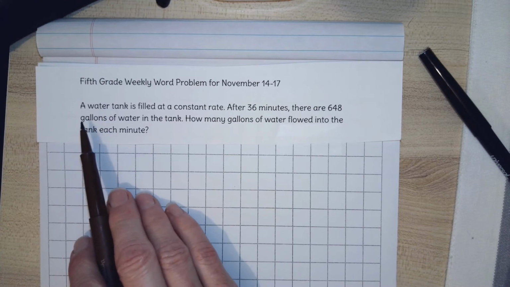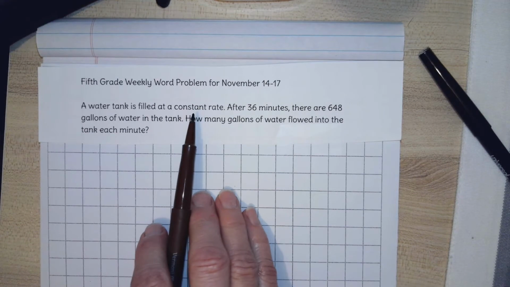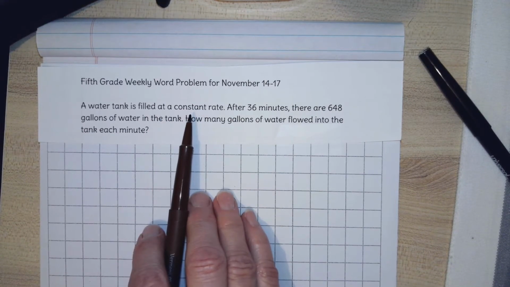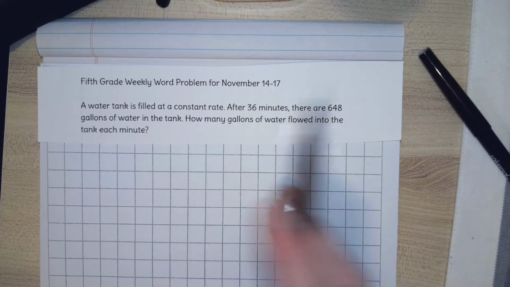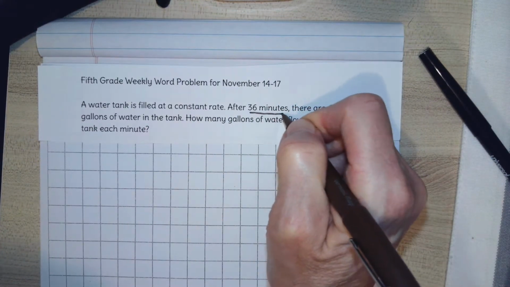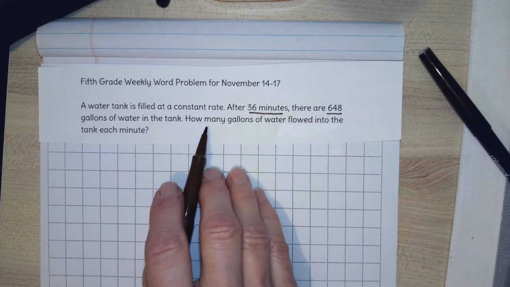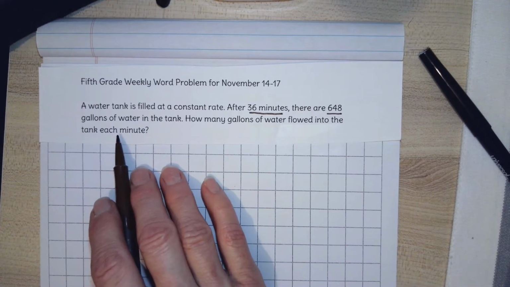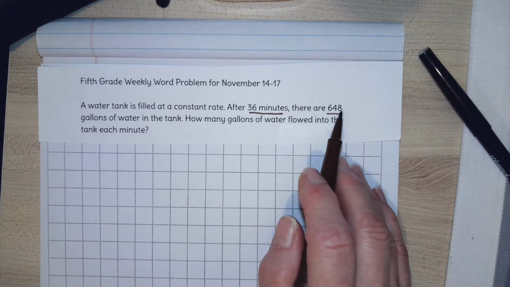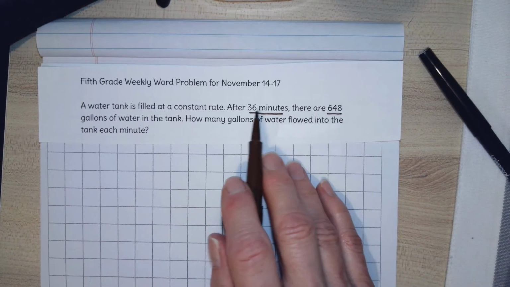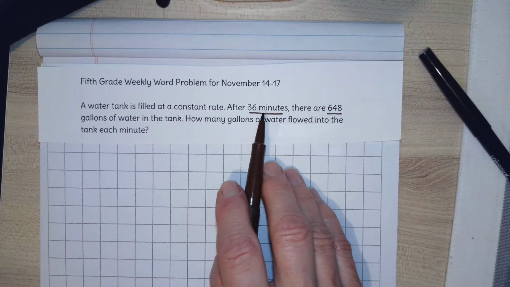Okay, so I'm going to go back to this. When it says a water tank is filled at a constant rate, that means the same amount of water is flowing in every minute. After 36 minutes, there are 648 gallons of water in the tank. How many gallons of water flowed into the tank each minute? They're giving us a total amount that has flowed into the tank, and that the same amount flowed in every minute for 36 minutes.